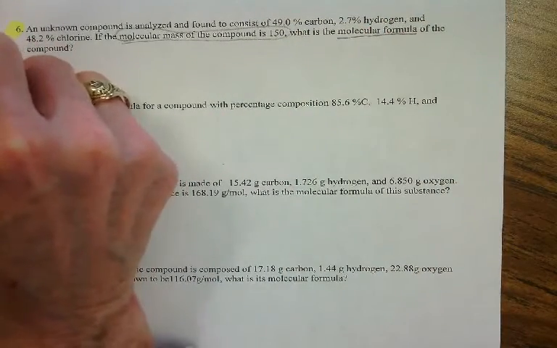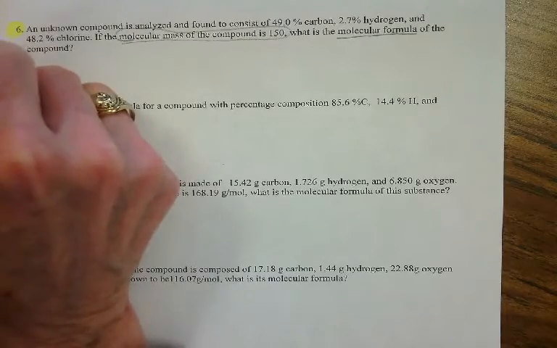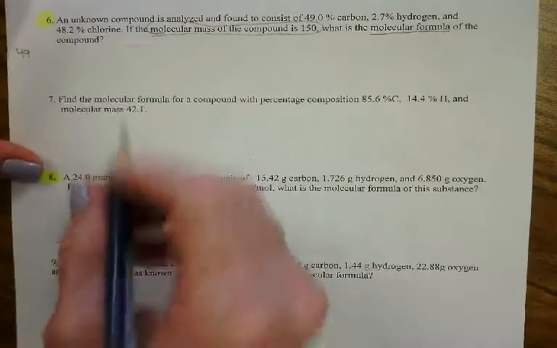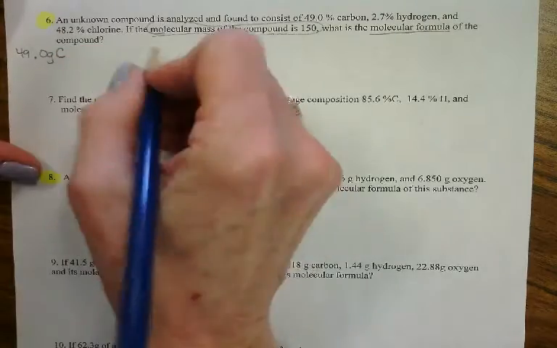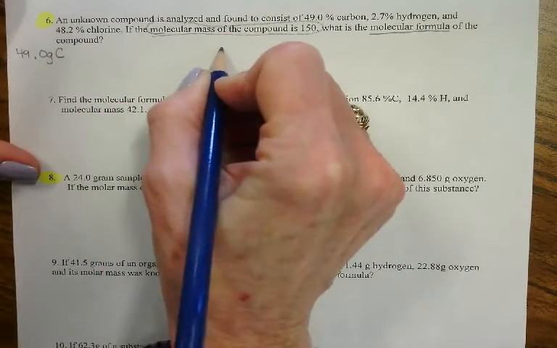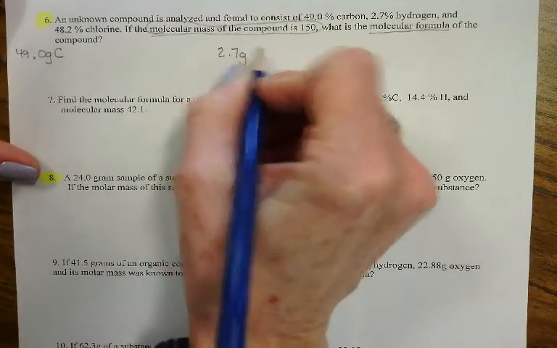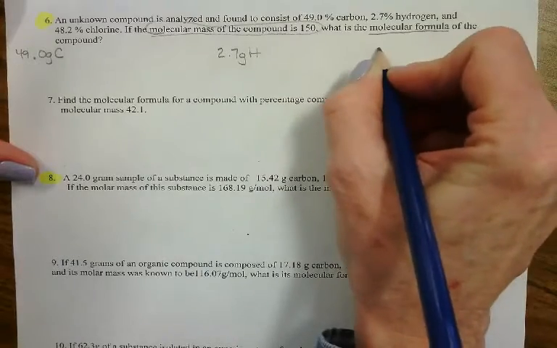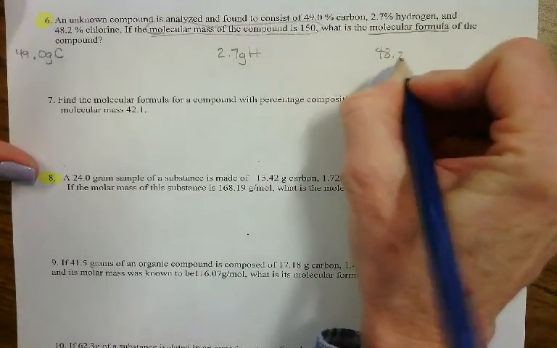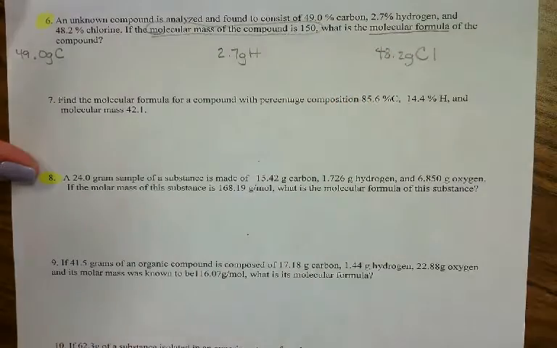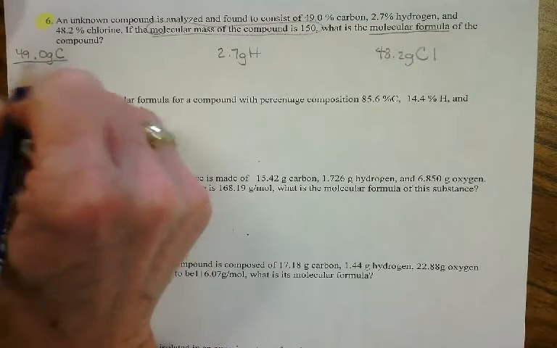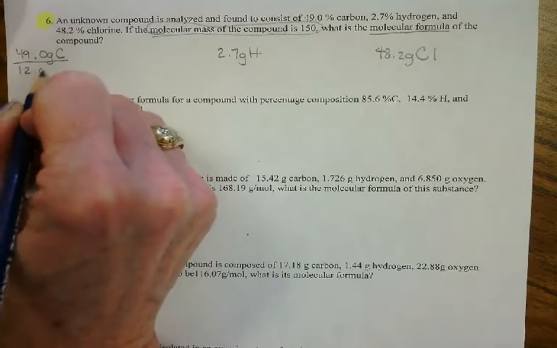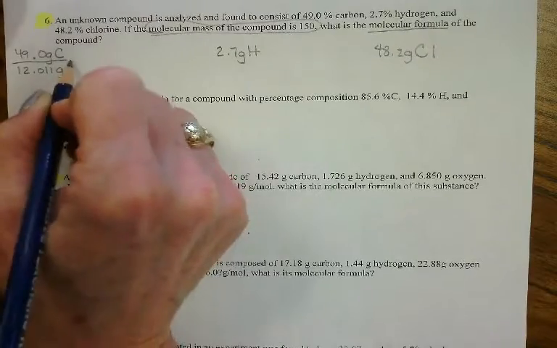So we'll go percent to mass. So for carbon, it's 49. Can you see that? Nope, you can't. There we go. 49.0 grams of carbon. Let's see, what else do we have? 2.7 grams of hydrogen. And we have 48.2 grams of chlorine. Okay, we did percent to mass. Now we need to do mass to mole by dividing by the molar mass. So the molar mass of carbon, 12.011 grams.